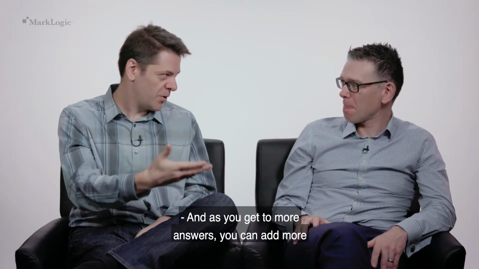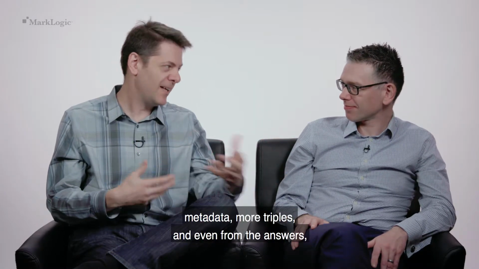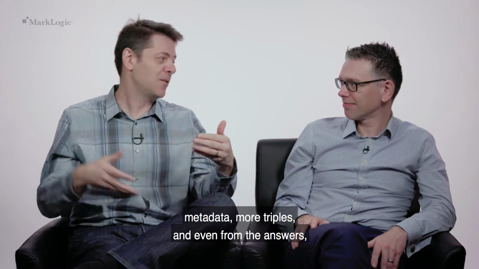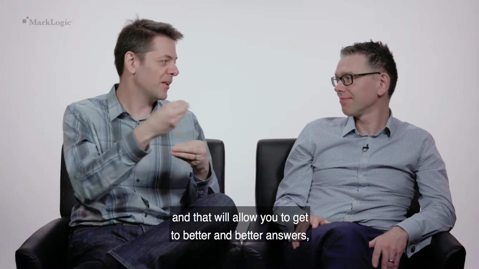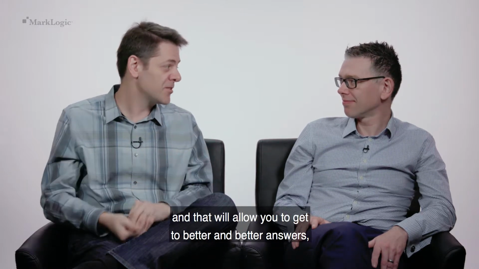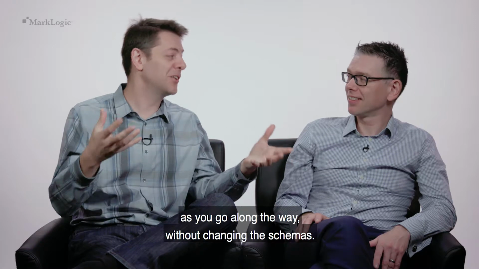And as you get to more answers, you can add more metadata, more triples, and even from the answers, create more triples, and that will allow you to get to better and better answers as you go along the way without changing the schemas.